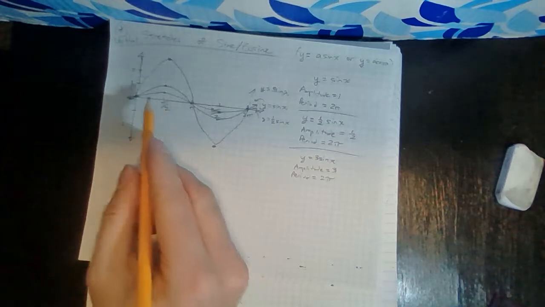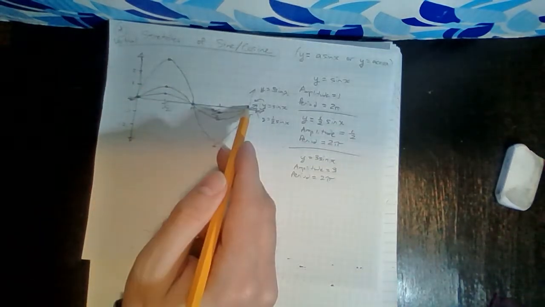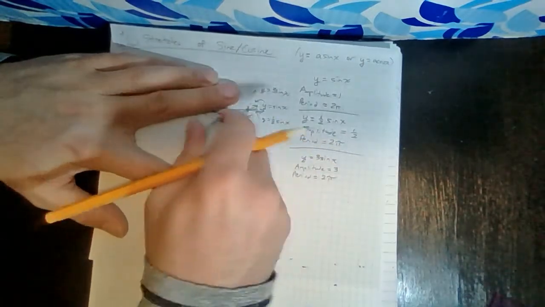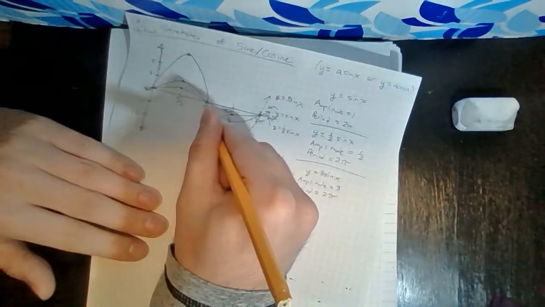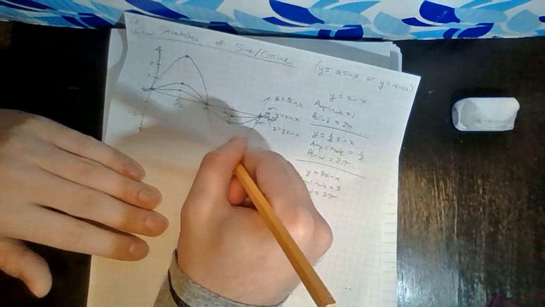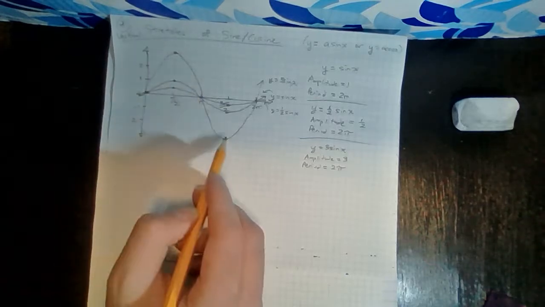For vertical stretch, same shape, same x-intercepts, slightly different shape just because it's stretched so much. But we're still using our same 5 key points to create one period.